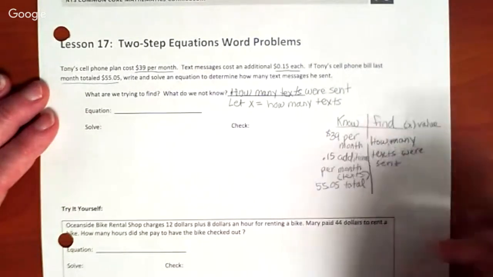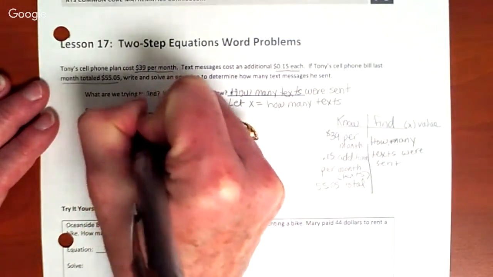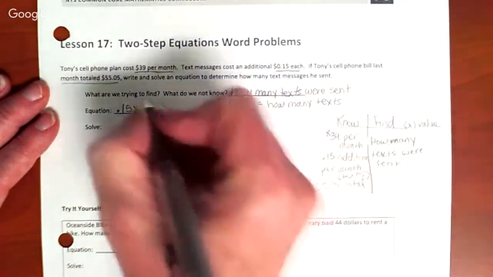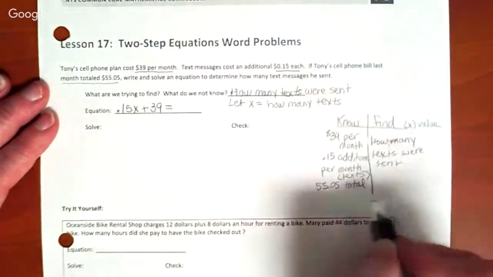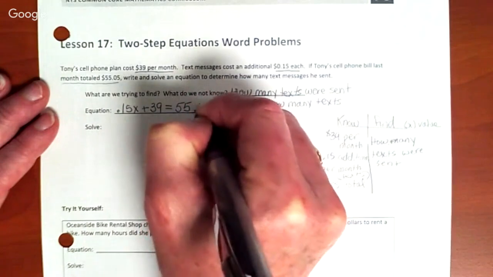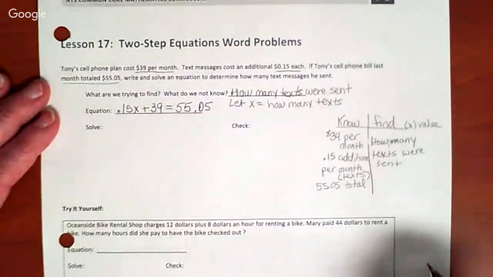Multiply by how many we have. So we have 0.15X plus our $39 per month, and our bill totaled $55.05. So that is our equation.